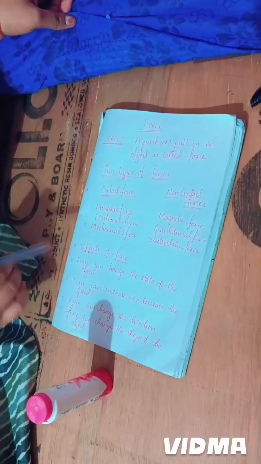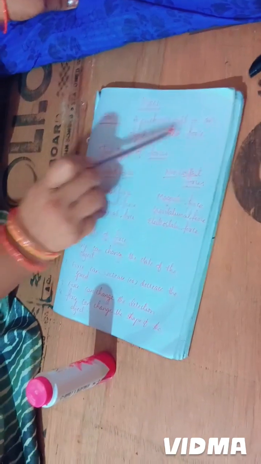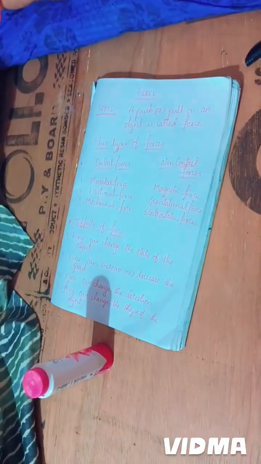Now we will discuss the types of forces, effects of forces and examples of forces. Okay, so we have two types of forces: contact forces and non-contact forces. See here students, force means a push or pull of an object is called force.